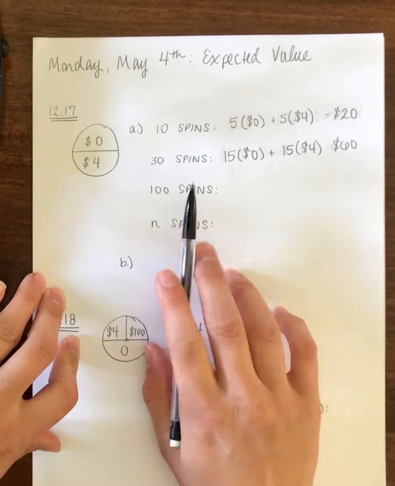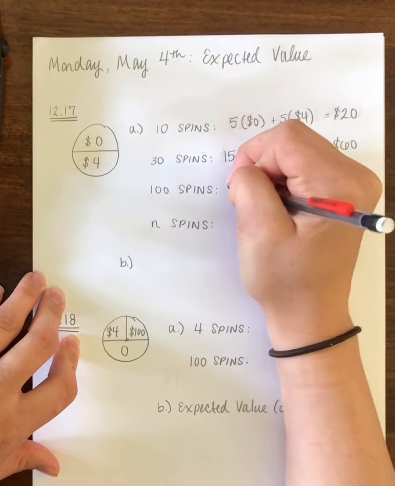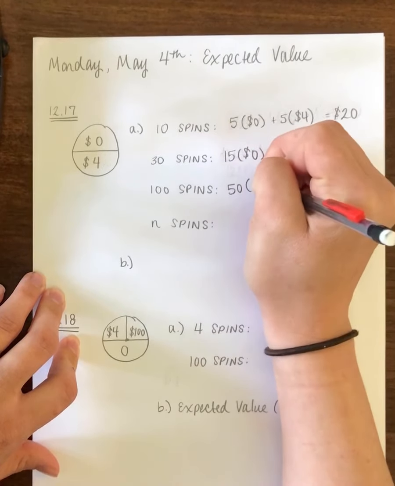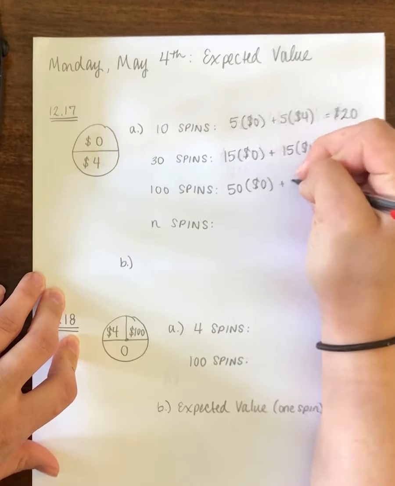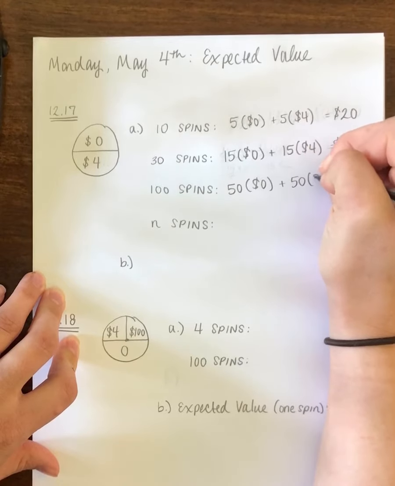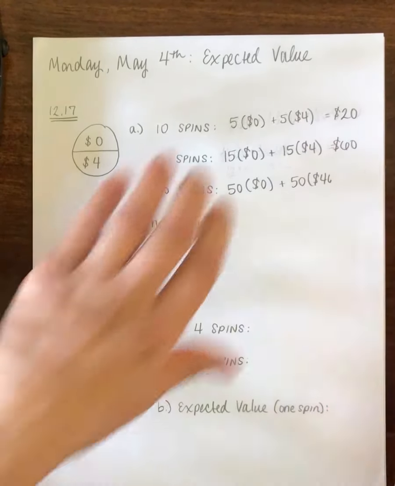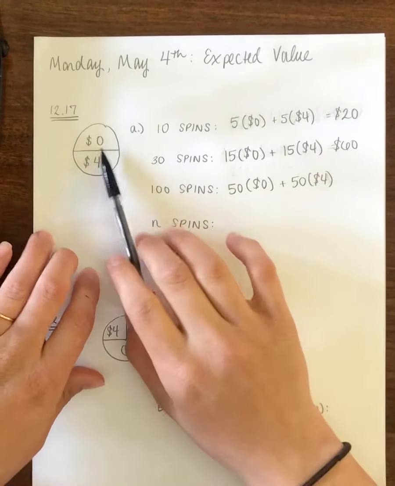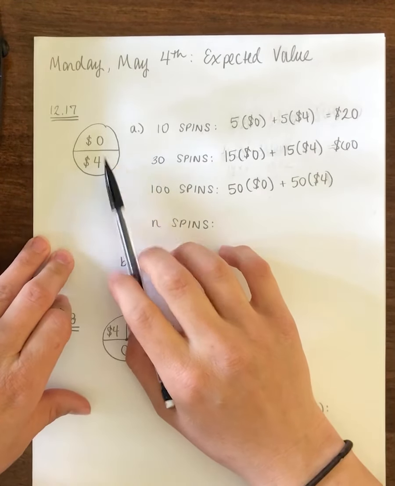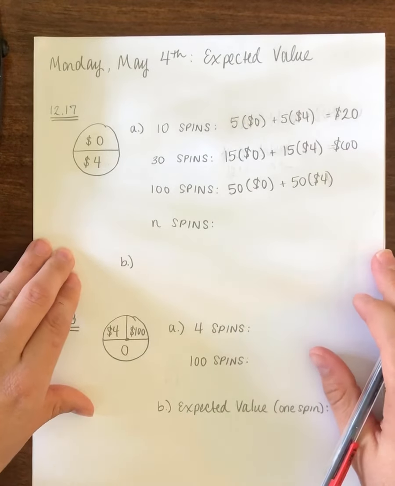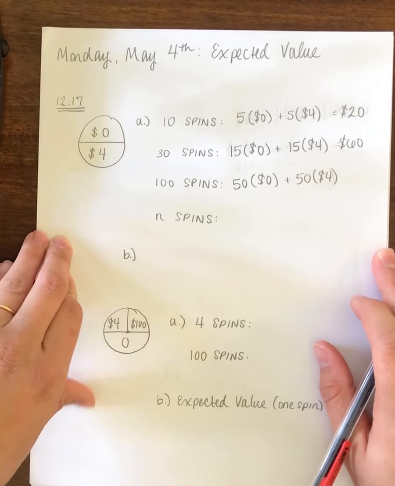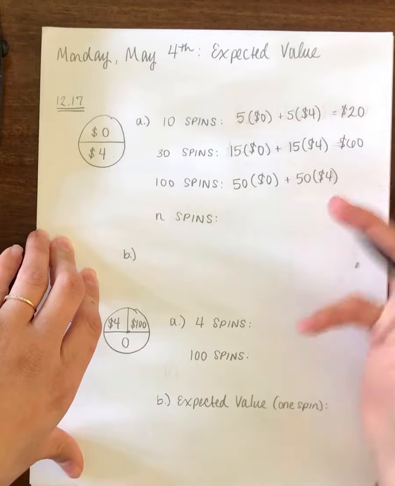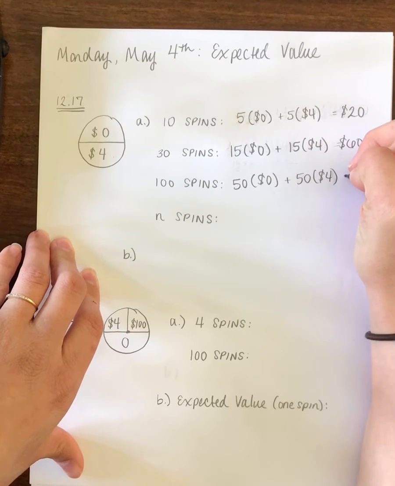If I were to spin this 100 times, for 50 of those spins I'd predict I'd land on nothing, and the other 50 I'd land on $4. Remember, this is just based on your probability. Half the time you're expected to land here, the other half you're expected to land here. Obviously, that's probably not how it would go in reality, but it's based on the probability model. So for this, I would be expected to win $200.